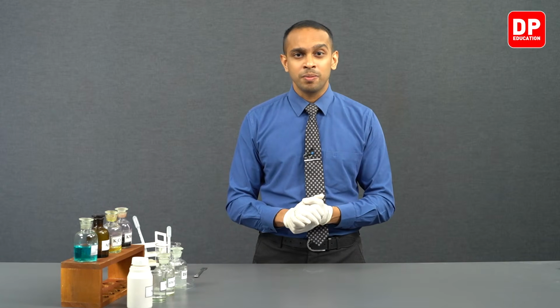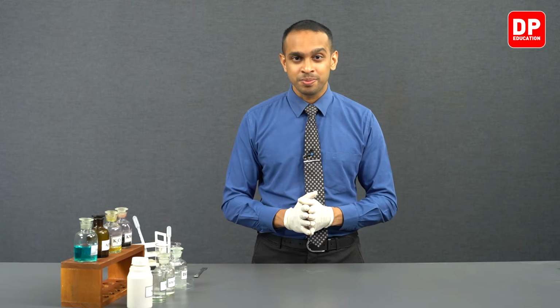So lead sulfide was formed when the hydrogen sulfide gas came into contact with the lead acetate that was present on the filter paper. So this was another experiment that we could use to identify the presence of sulfide ions.